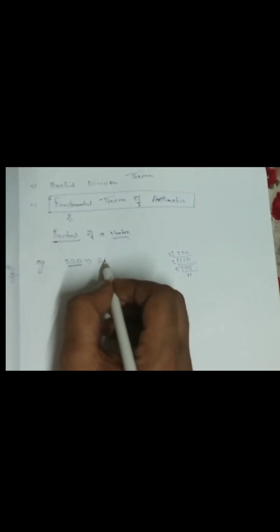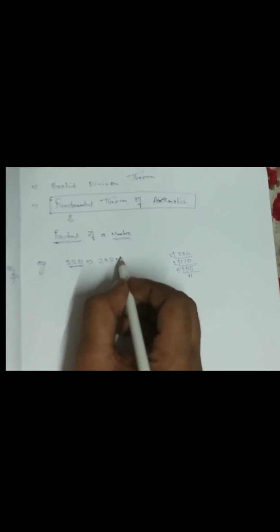So the factors of 220 are 2 into 2 into 5 into 11. This can be written as 2 square into 5 into 11. This is the factorization of 220: 2 square into 5 into 11. This is called the fundamental theorem of arithmetic.